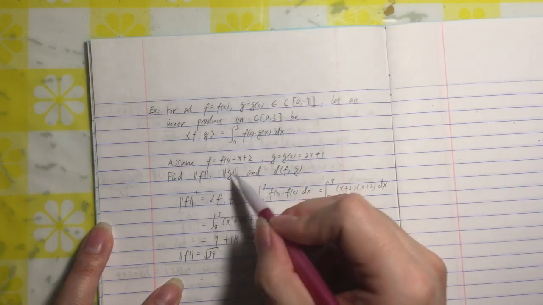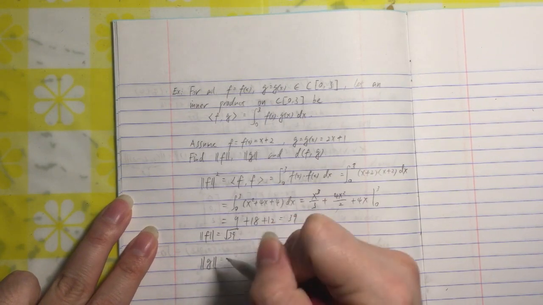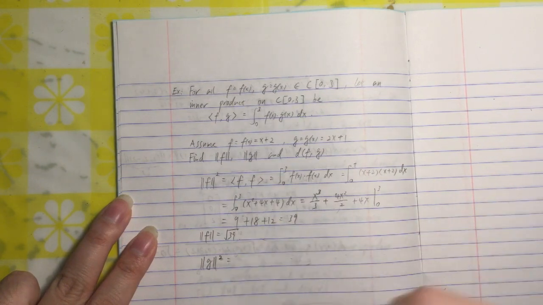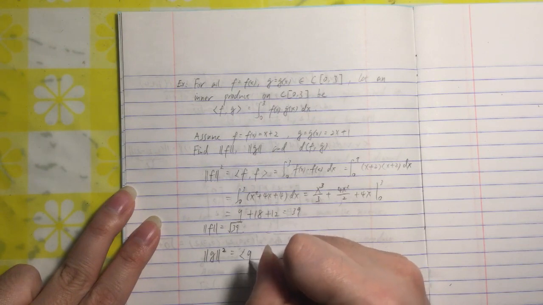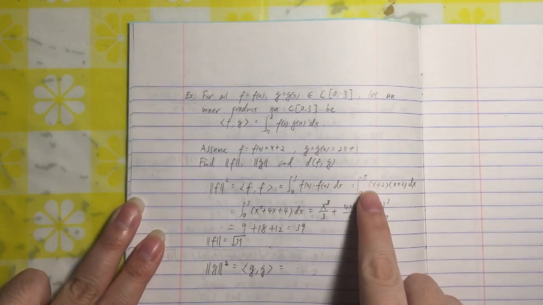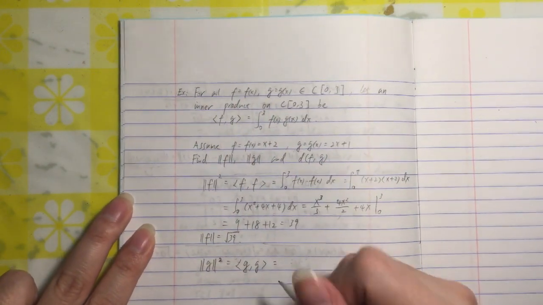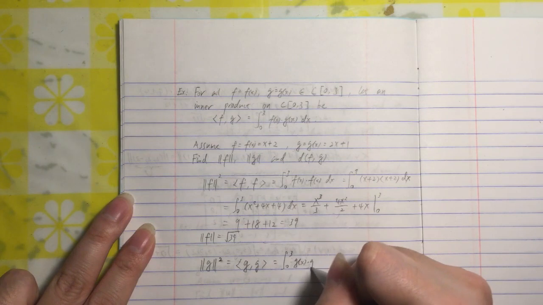Next, let's find the norm of g. Do the same thing. Let's compute the norm of g squared first. The norm of g squared, by definition of norm, is the inner product of g, g. Then, by this definition here, the inner product of g, g is the integral from 0 to 3 of g(x) times g(x) dx.